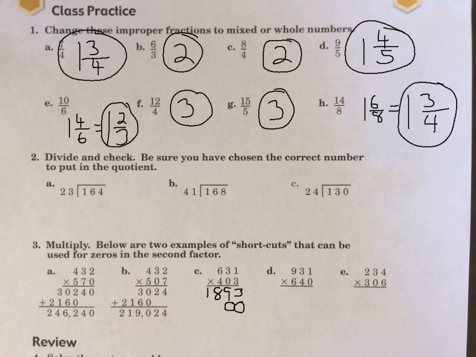So we have our 2 zeros, and now we'll do our 4 times 1, 4 times 3, and then 4 times 6 for our partial product. 4 times 1 is 4. 4 times 3 is 12. Carry the 1. 4 times 6 is 24, plus 1 more would be 25.